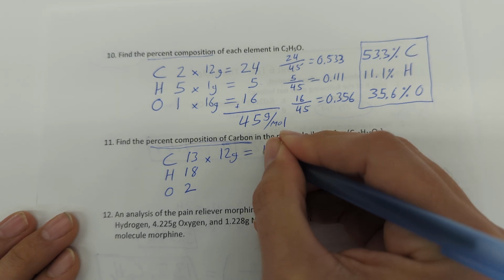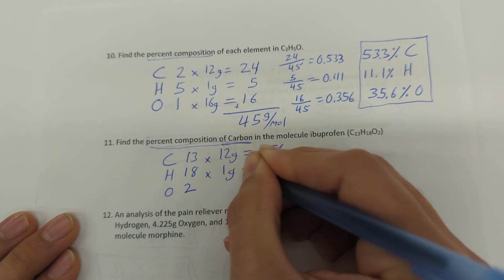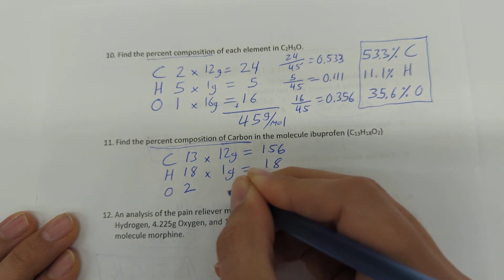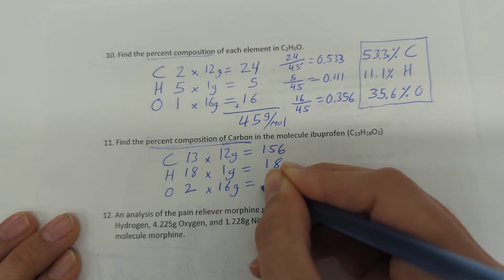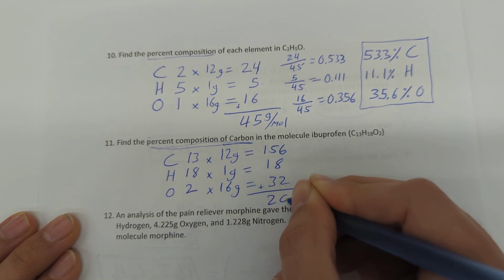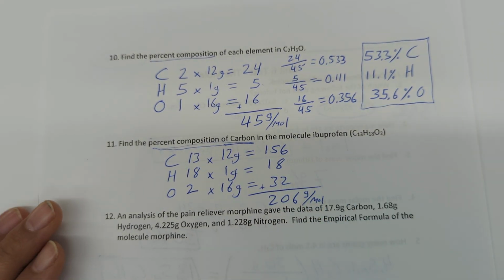13 times 12 is 156. You know, hydrogen just weighs 1 gram, but you got 18, so they weigh a total of 18. And we got 2 oxygen, each weighs 16, so that would be 32. For my total molar mass of 206 grams per mole. So if you got 206 grams of ibuprofen, you got a mole of ibuprofen.